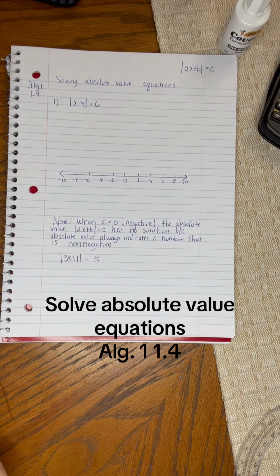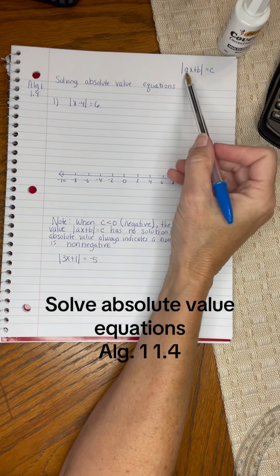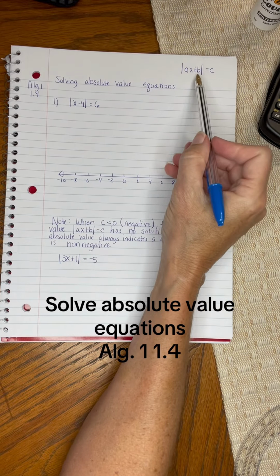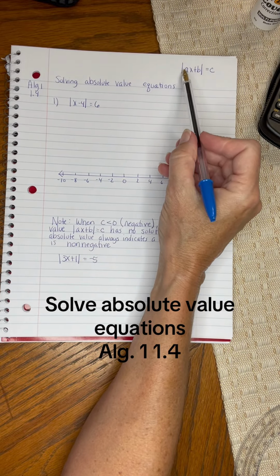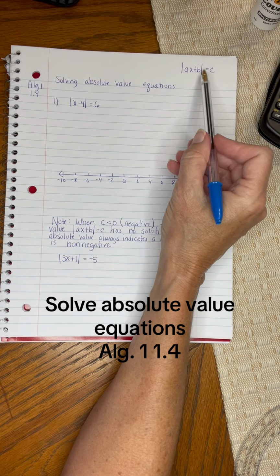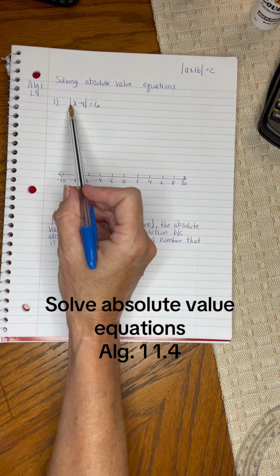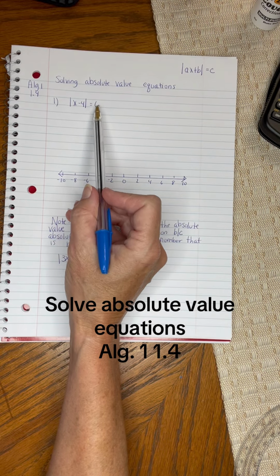Let's solve absolute value equations. This is what you want to get your absolute value equation to look like: the absolute value bars of ax plus b equals c. Now a, b, and c will be some numbers. And I've got one right here: the absolute value of x minus 4 is 6.